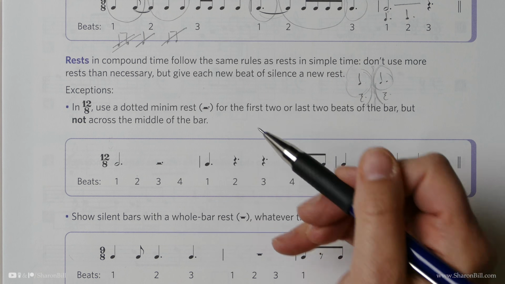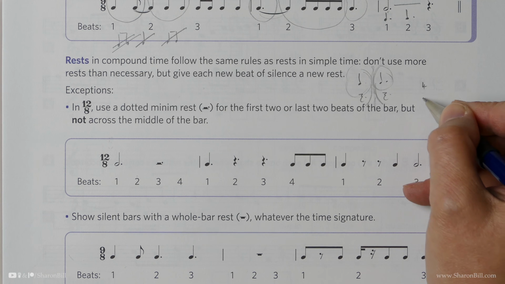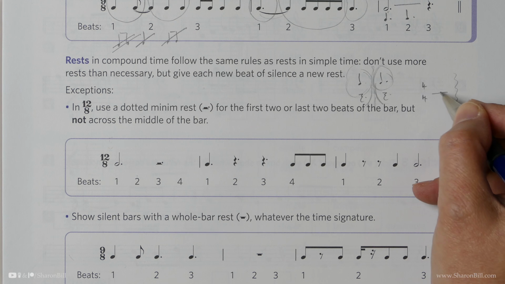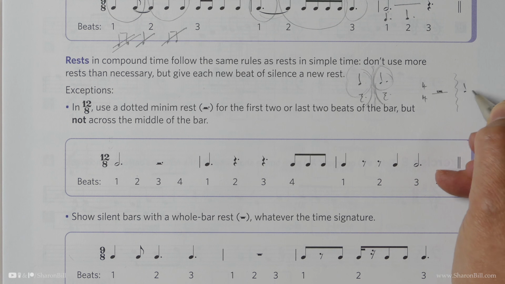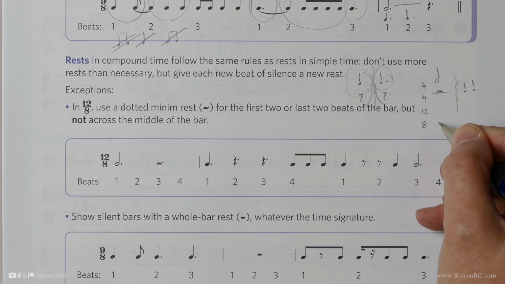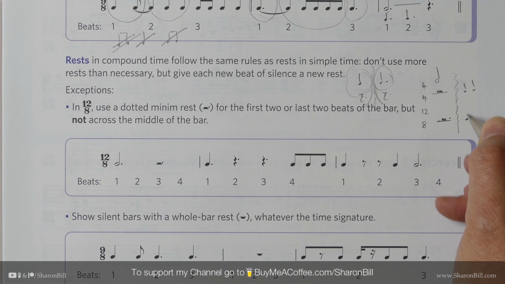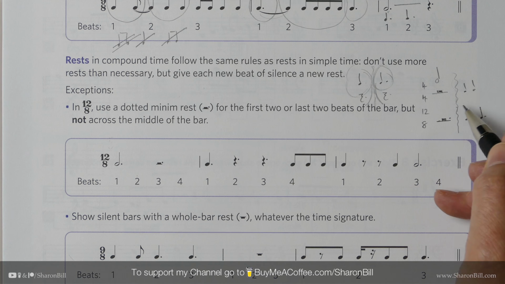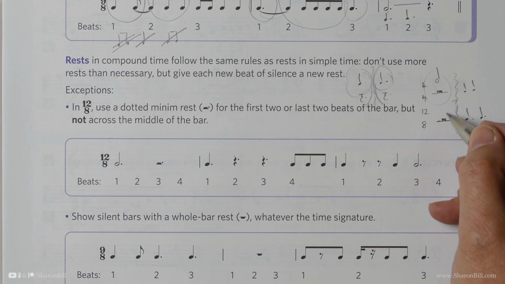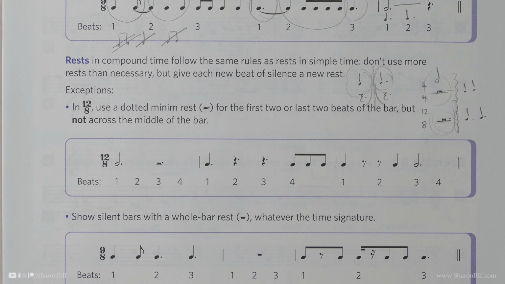The exception is exactly the same as in simple time. We know that in 4/4, so long as we don't go over the halfway point, we can have a minim rest, can't we? And so in 12/8, for example, we can have a dotted minim rest in exactly the same way. We don't cross over the halfway point in quadruple time, but we do have that half of a bar option to just show a complete half a bar silence.